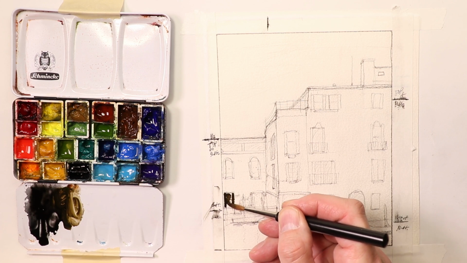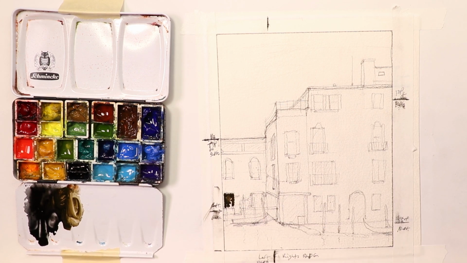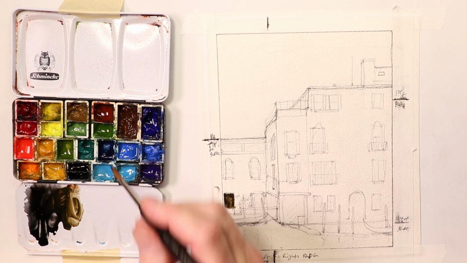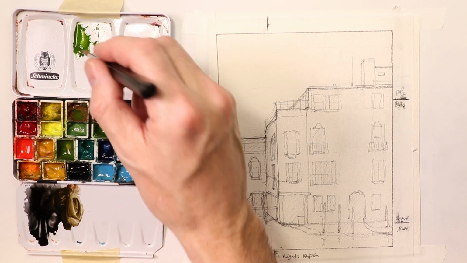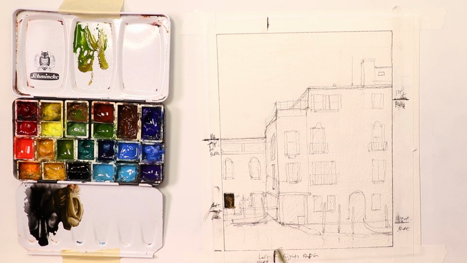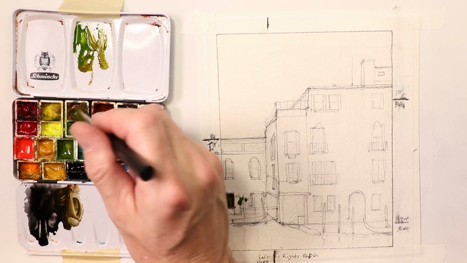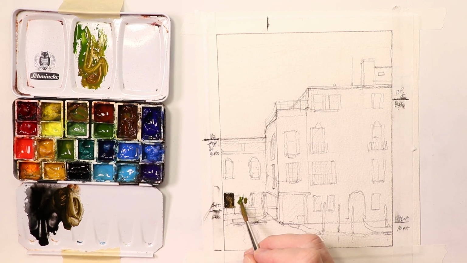And from the photo, it's all dark, but you can make some variations in that. Then we'll have some sap green, raw umber. That's going to be for some bushes over here.